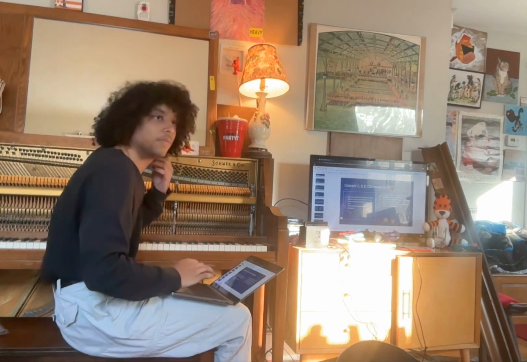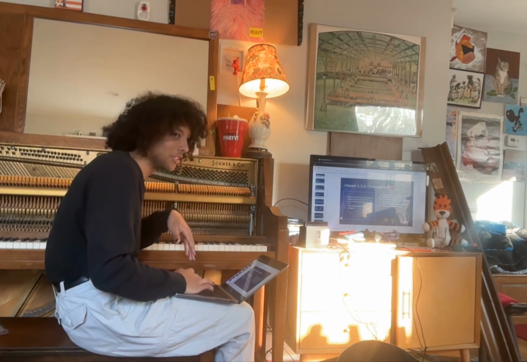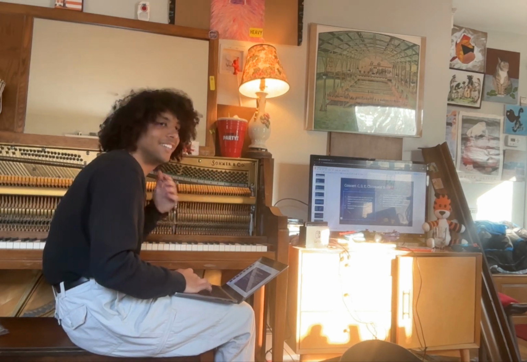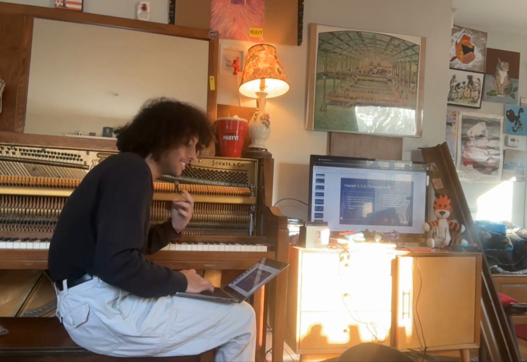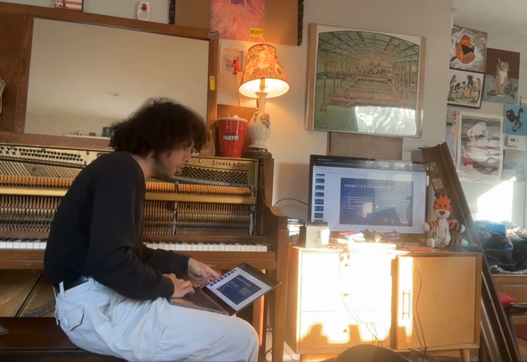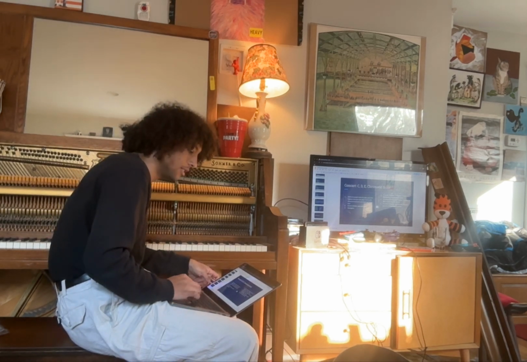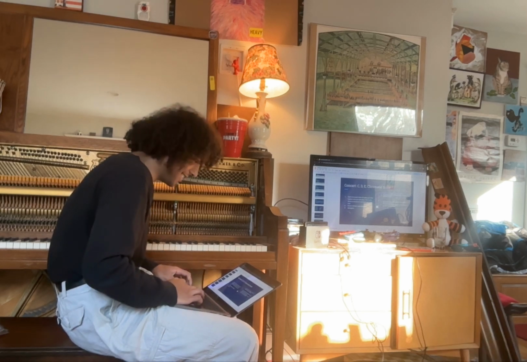Okay, so we're just playing up the scale. Yeah, this is all just the scale. What are those fancy ones called? The modes. The modes were just practicing the scale normally in those modes. No, you're also going to do the thirds and the arpeggios.